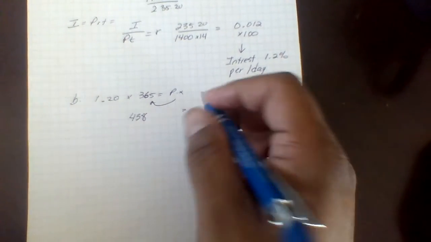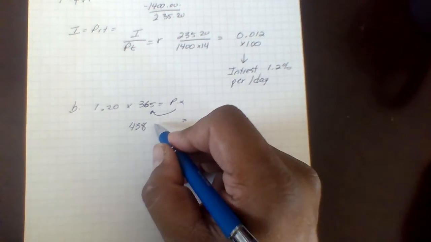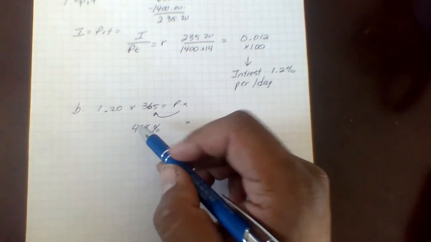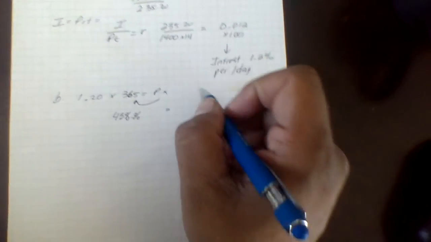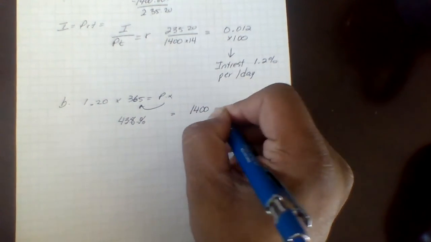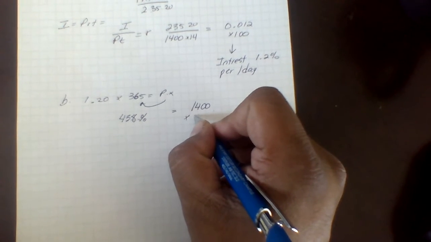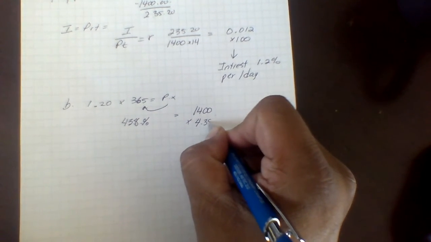So if he actually waited the entire year to pay back the loan, he would pay back 438% of the initial $1,400. That would be calculated by $1,400 times 4.38.